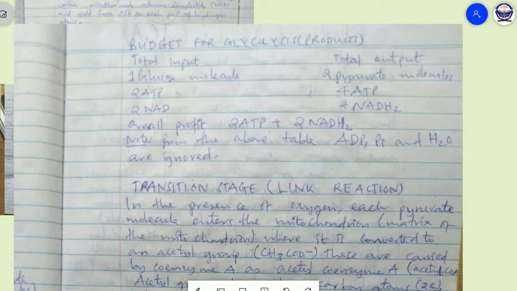Welcome back, friends. In the previous session we discussed glycolysis, and the session was enjoyable, but we forgot about the budget for glycolysis. Now we have this simple table which summarizes the budget for glycolysis. Before we discuss the next procedures for respiration, let's discuss the budget for glycolysis.